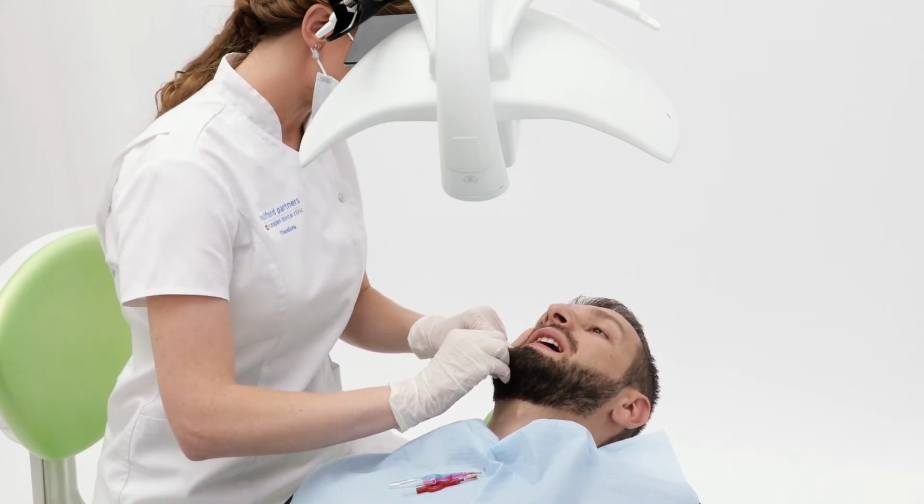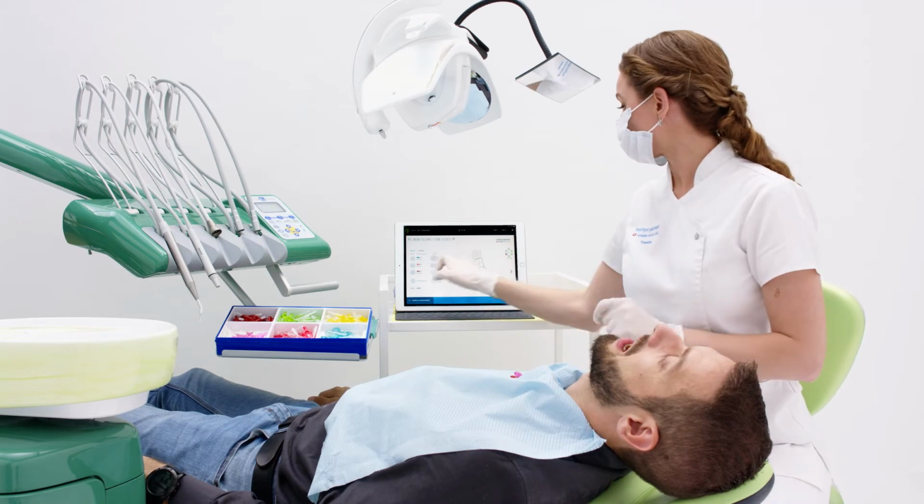I finish on the last sextant, that being the lower right.